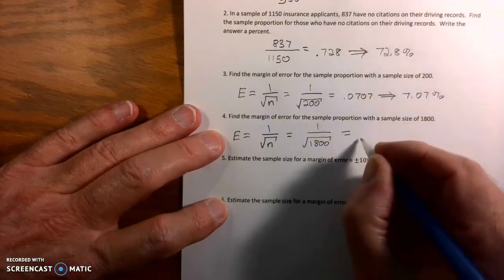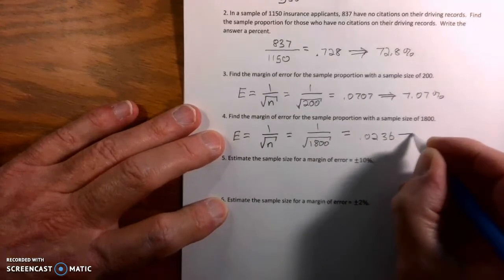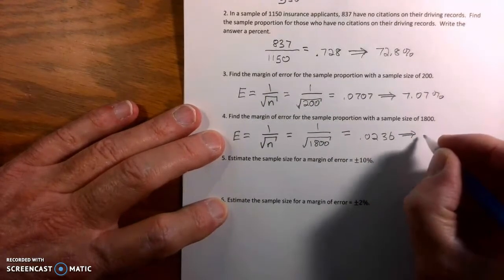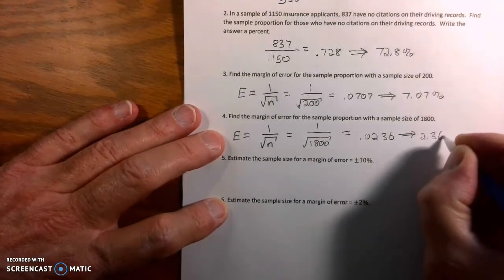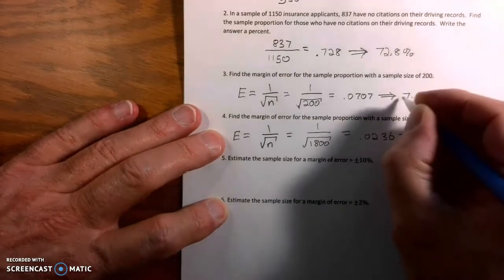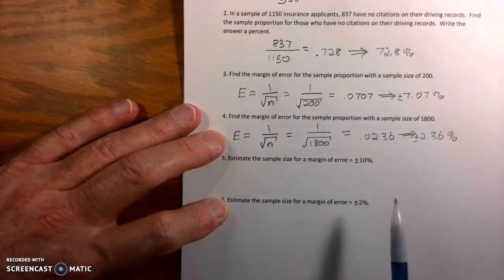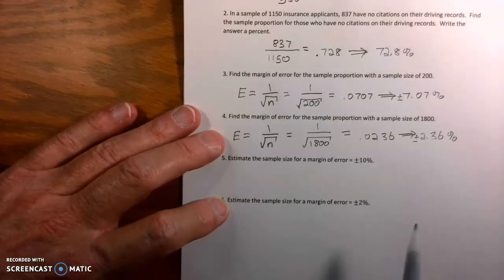Gonna put it in my calculator. I got 0.0236. So I can write it as 2.36%. Guys, I'm sorry. I should have a plus minus in front of this. Margin of error should have a plus minus in front. I'm sorry about that.